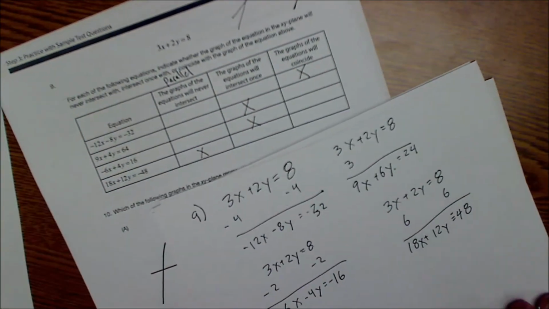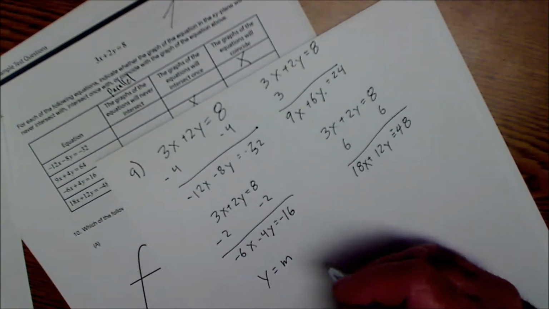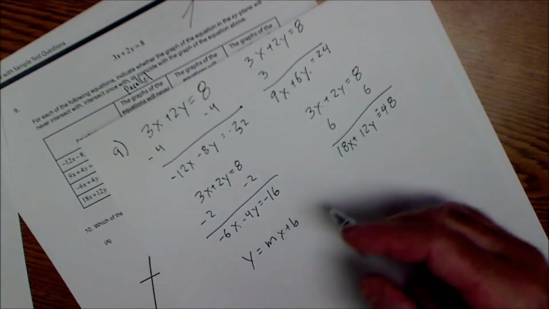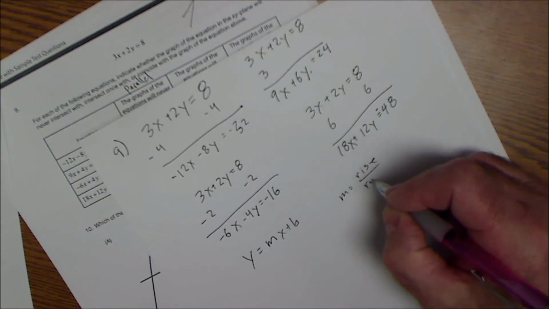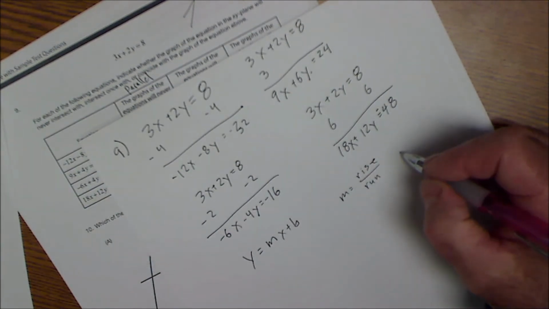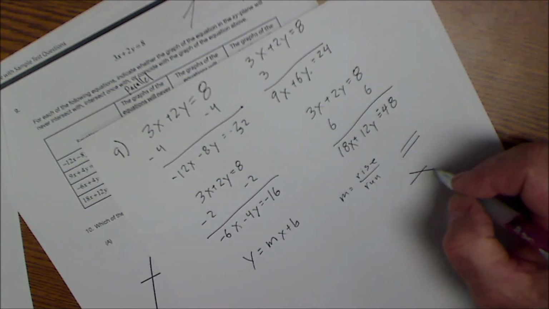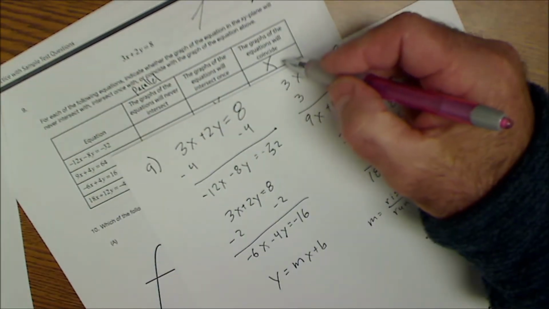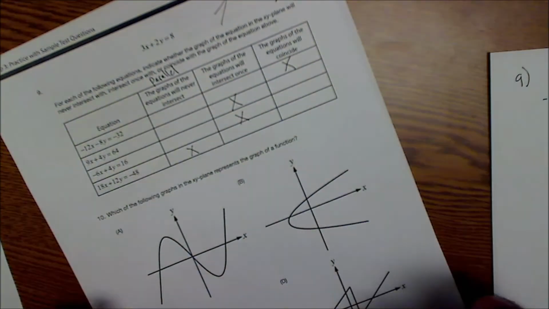So just a quick review on slope. A good way to look at it is y equals mx plus b, where m is your slope. So if I have it in that form, m is equal to rise over run. If they had equal slopes, they would be parallel. If they had dissimilar slopes, they would intersect once, and if they were identical equations, then they would coincide with each other. So that's problem number 9 there.